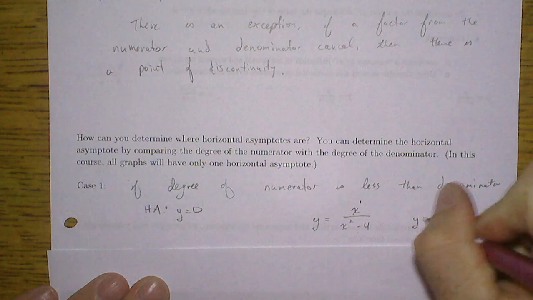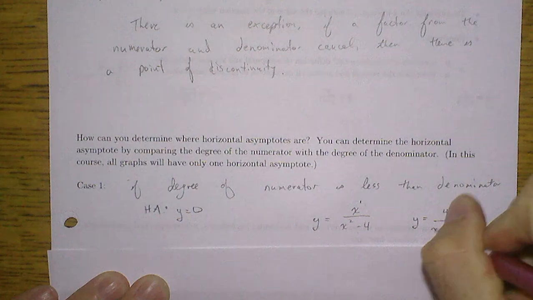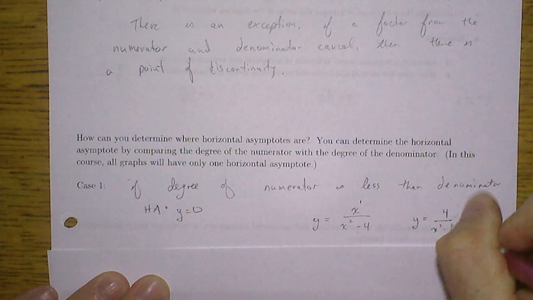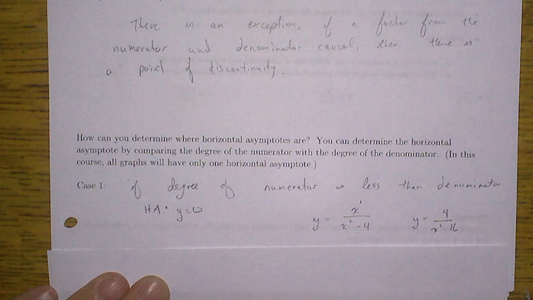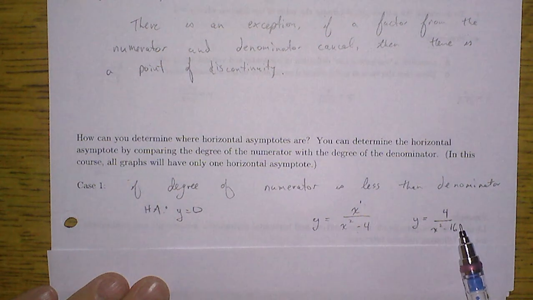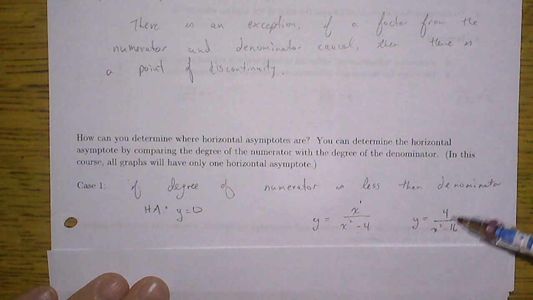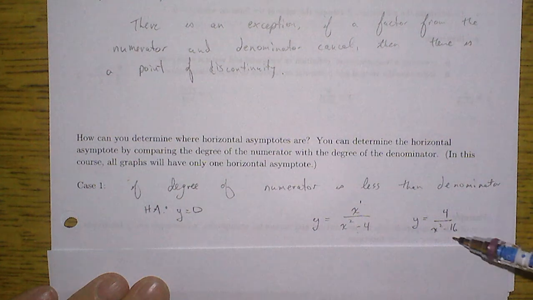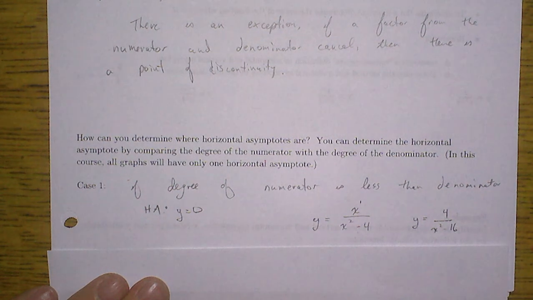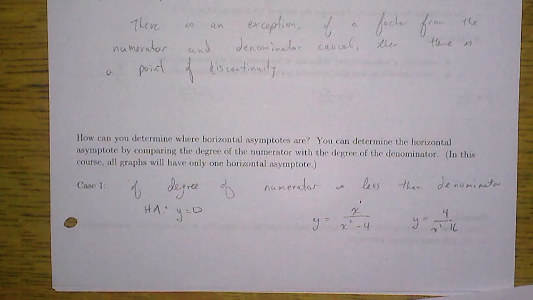For example, I'm just going to put down another example. This also has a horizontal asymptote at 0. The degree of the numerator is 0. The degree of the denominator is 2. Let's go over case 2 now.